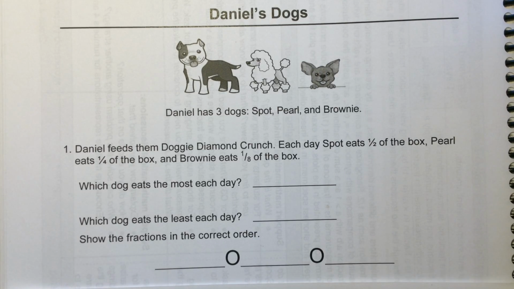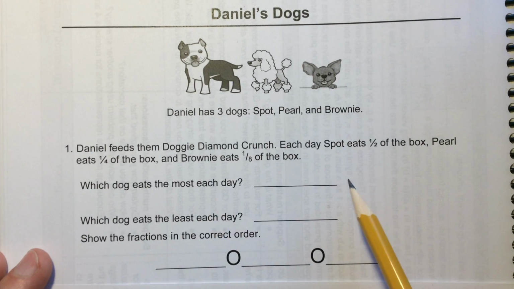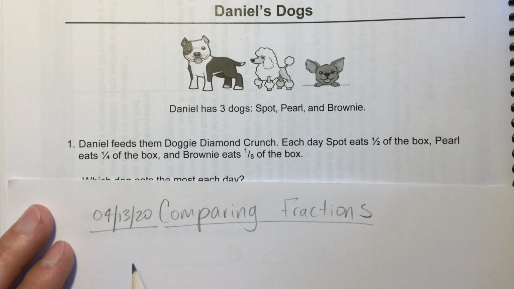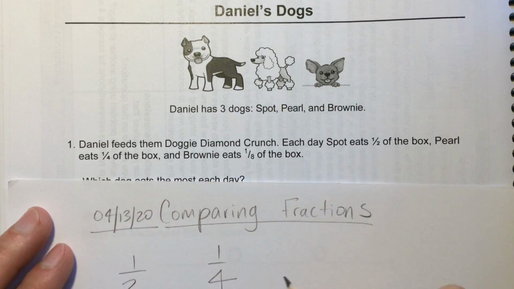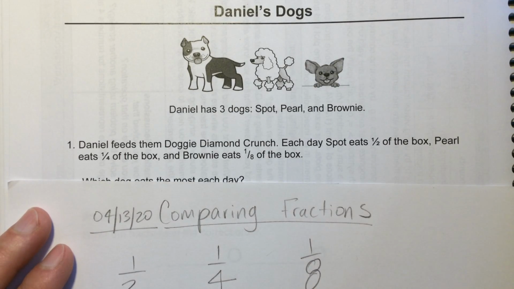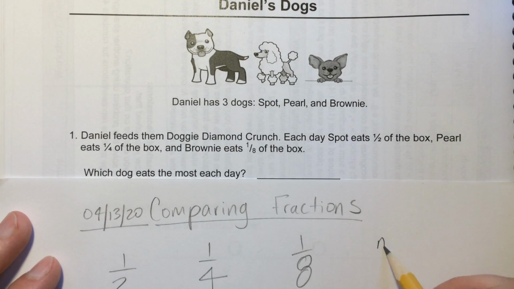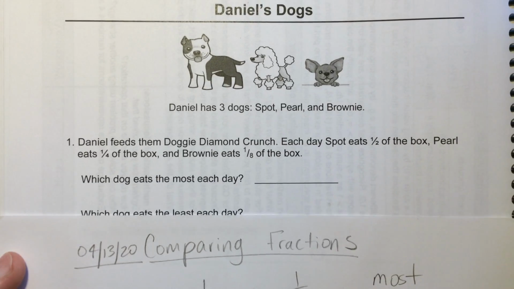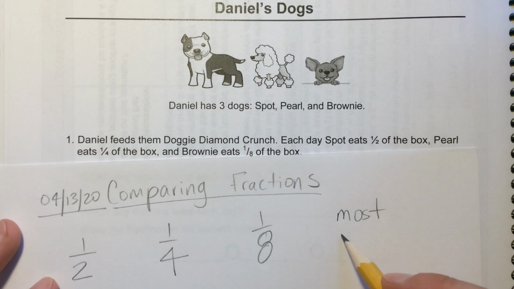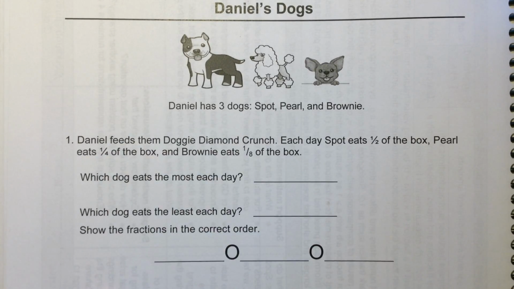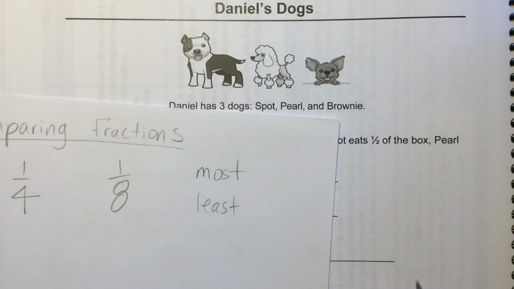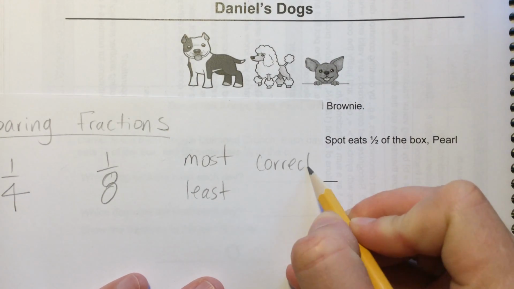So if you know how to do this problem, this is where you pause the video, and please go off and do this and come back to see the answer. So what I see here is when I ask you what are the numbers, I hope you saw that the numbers are 1/2, 1/4, and 1/8. And when I ask what the key words are, I think I see the word most is a key word, and we've also got least. And the correct order to me also seems like a key word.